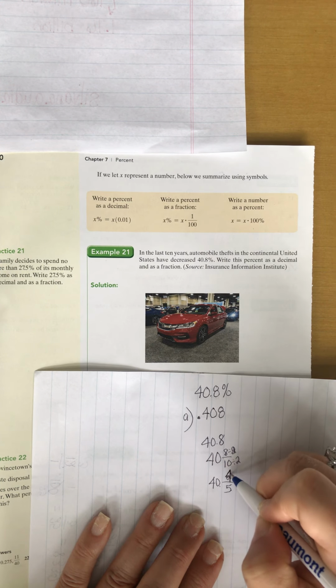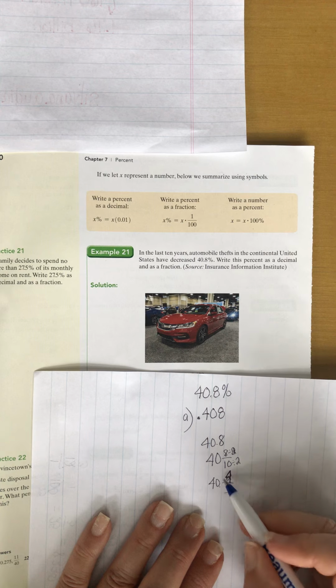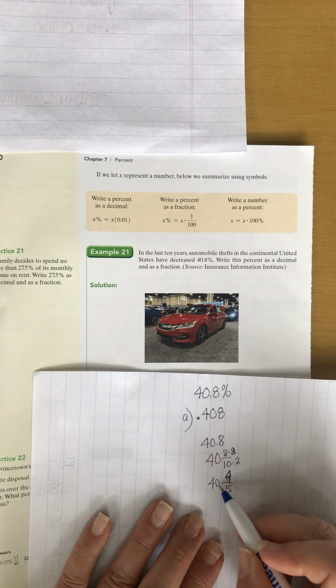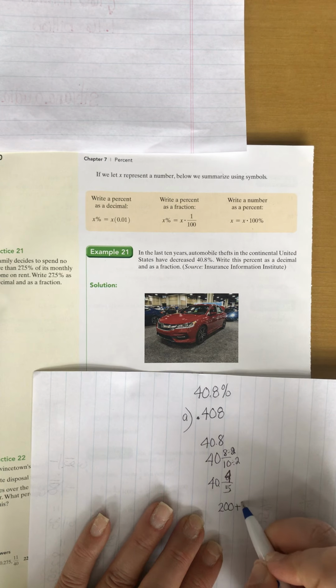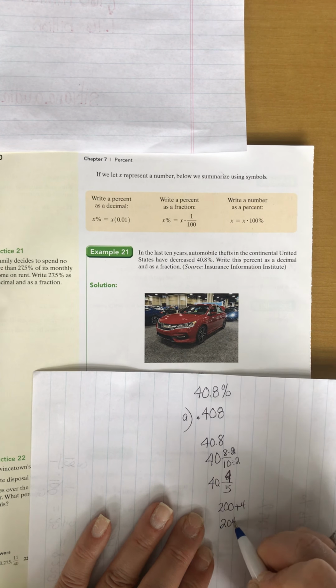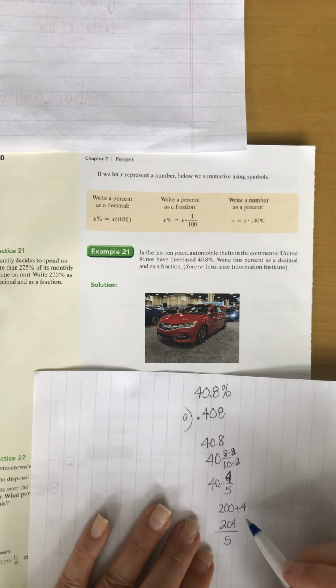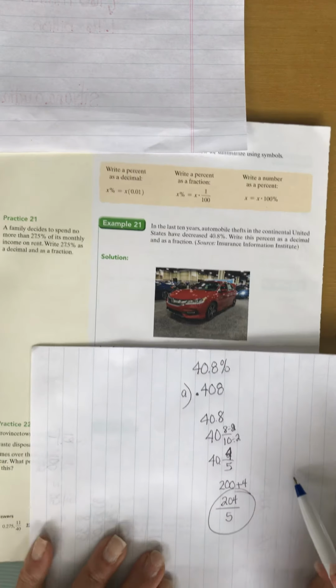I knew that was wrong. So 2/5, now convert this to a fraction. 5 times 40 is 200, plus 4 is 204, and then put that over 5. So that would be your fraction.